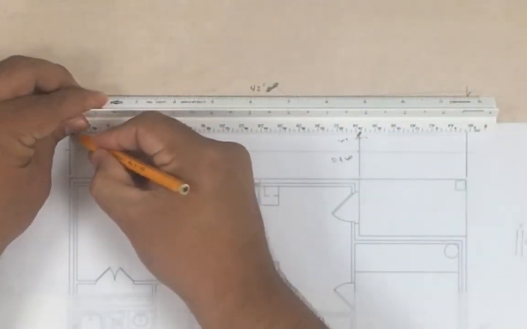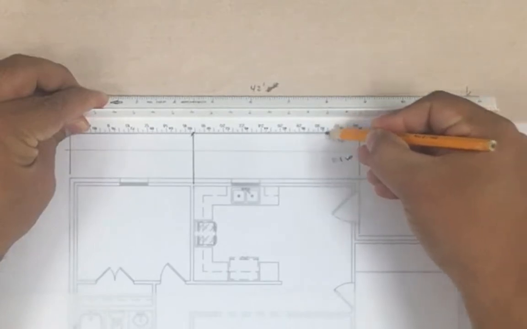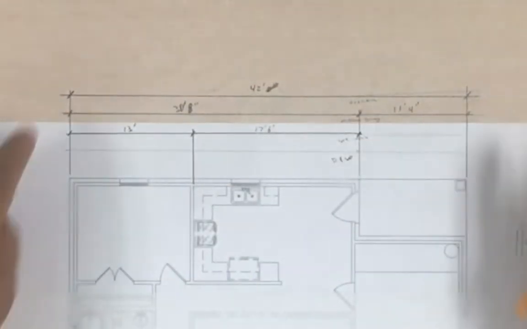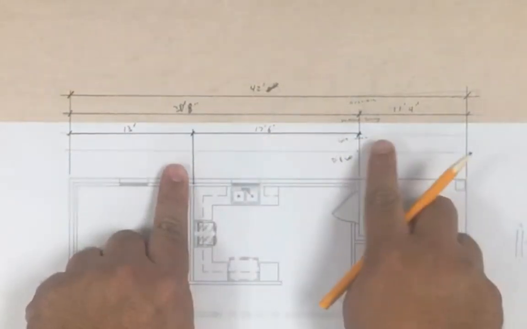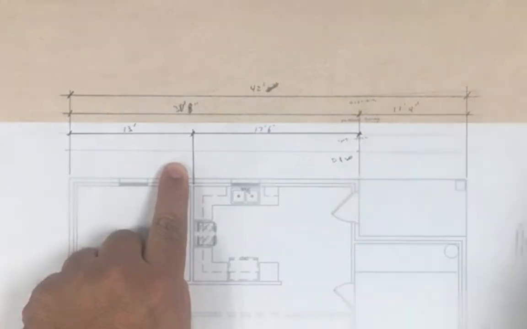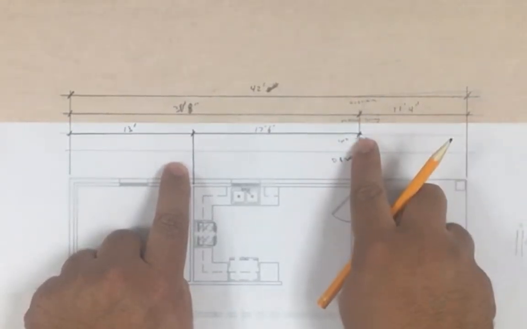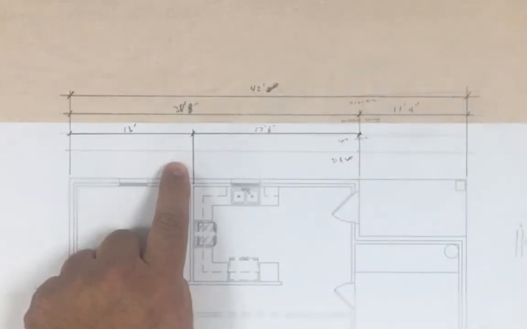So we have a dimension from here to there, and then from there to there. Okay, overall, major breaks, interior wall. Now again, I don't have nothing here, so I don't have to put nothing there. If you put the distance from here to here, you already have it. It's 11.4, so you don't want to repeat dimensions.